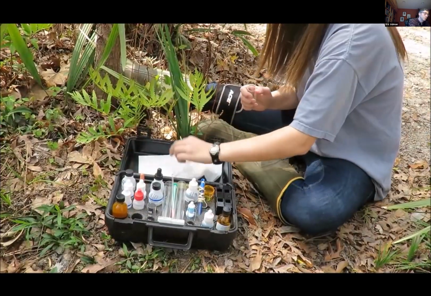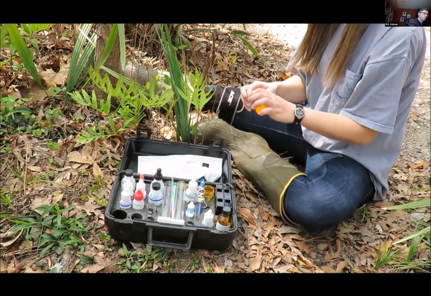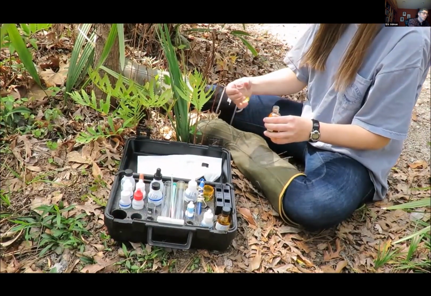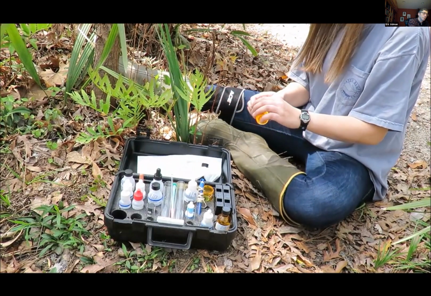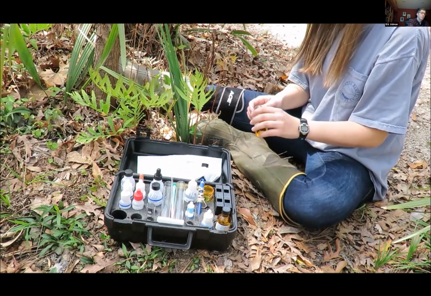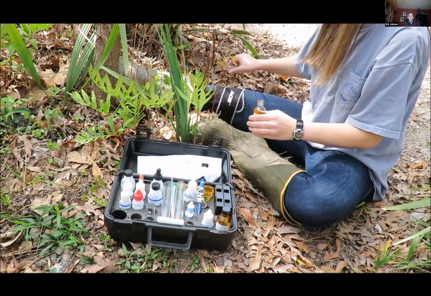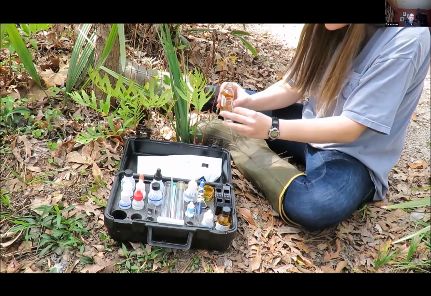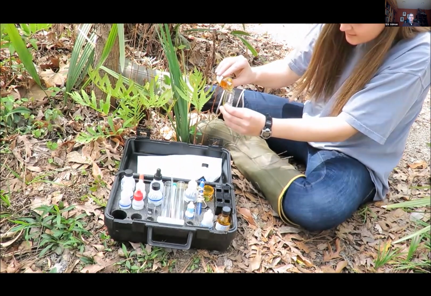Locate the titration tube in your kit. Rinse the tube 2 to 3 times with a small amount of the fixed sample from the first water sampling bottle. Waste can be put in a waste container or broadcasted in a vegetated area. Fill the titration tube to the 20 milliliter line with the same fixed sample.